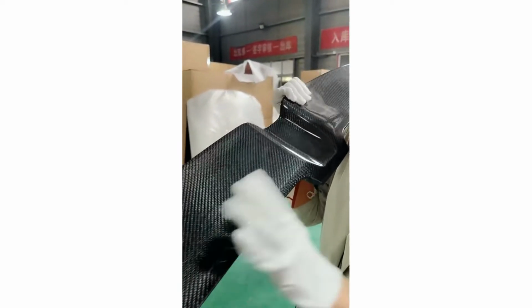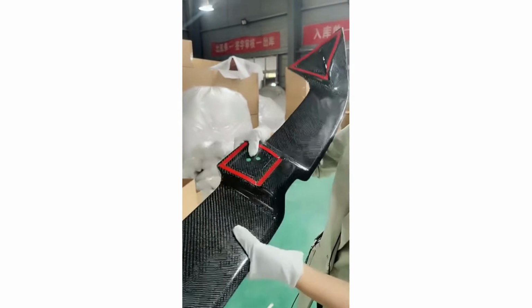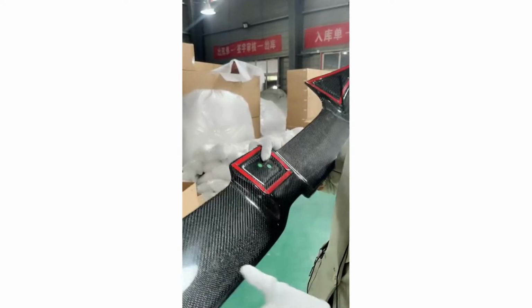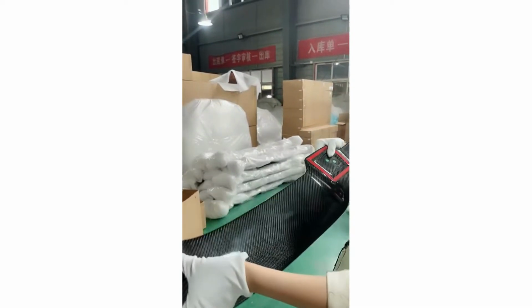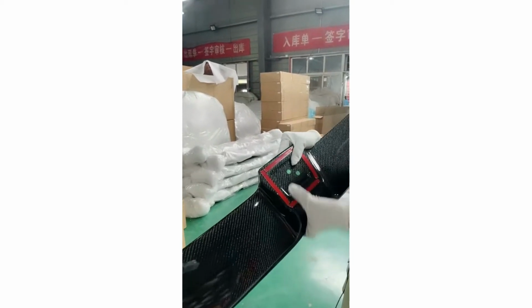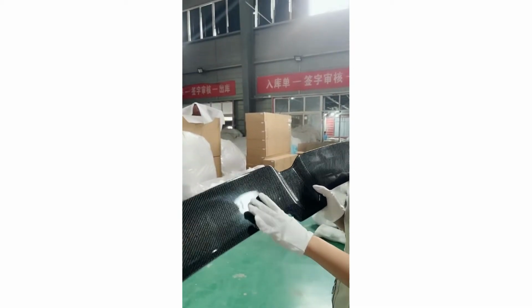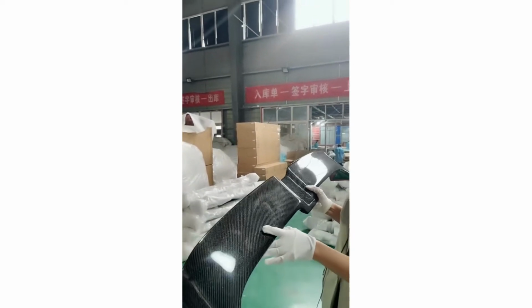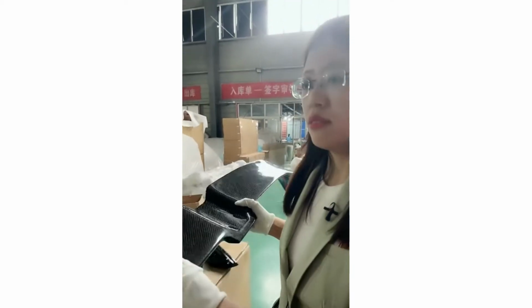It's vacuum processing. After we finish the production, we apply the 3M tape, and there's our QC parts logo here. This one is for the GTI. The price is higher than this one.